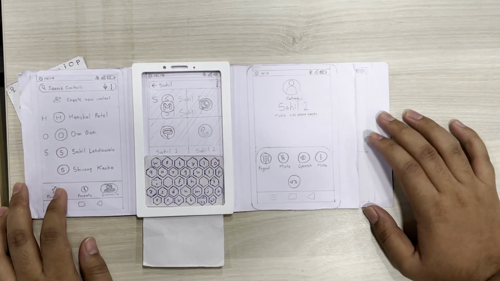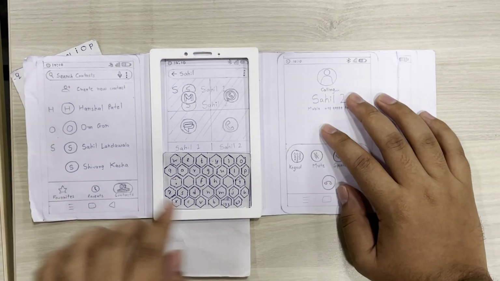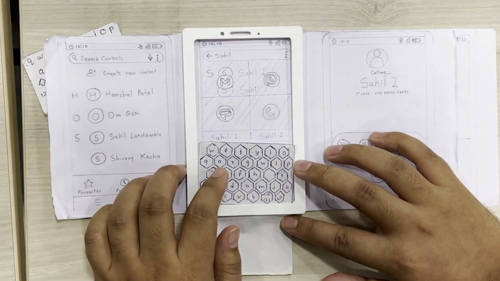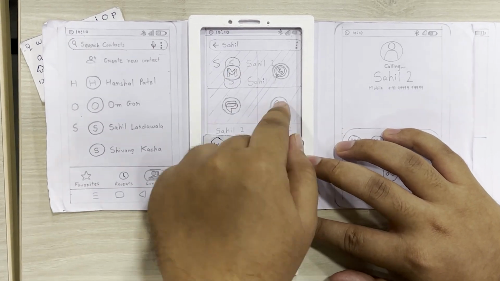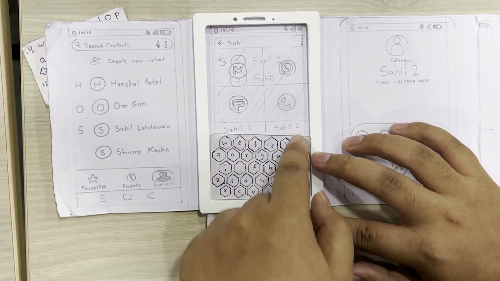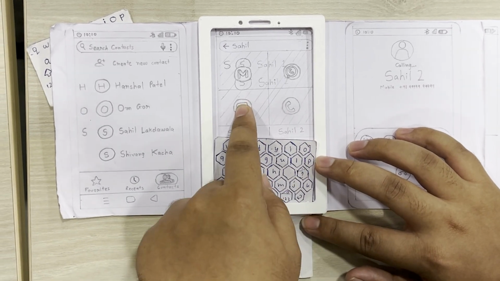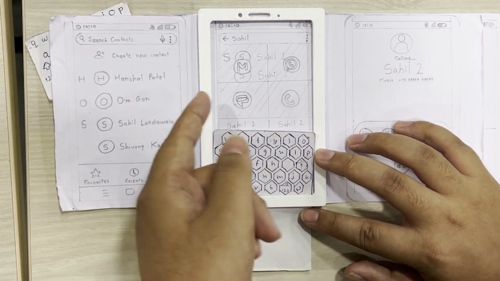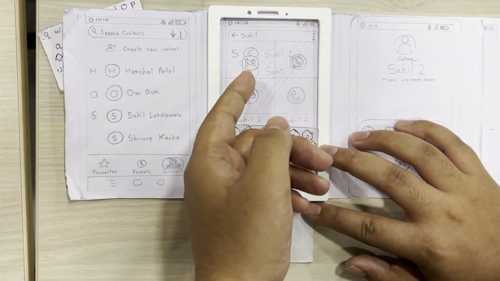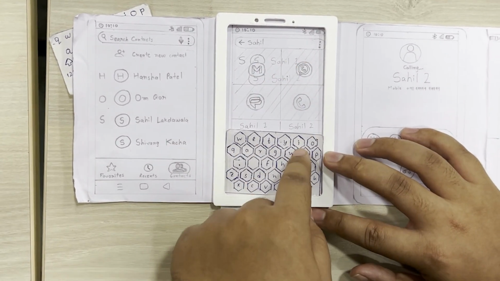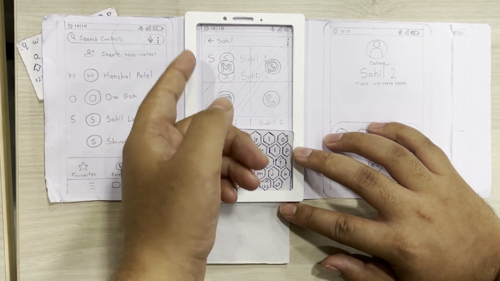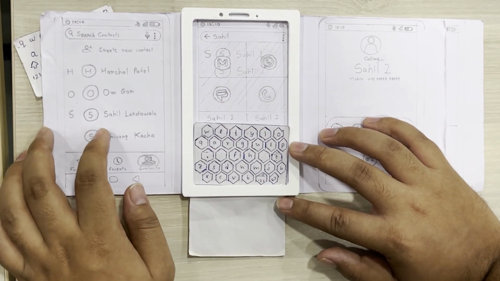If there are multiple Sahils, like Sahil 1 and 2, and I want to call Sahil 2, I just pass my gesture through Sahil 2. Now I have 4 options. If I stop my gesture in this area, it will automatically call Sahil 2. If I stop in this area, it will message Sahil 2. If I stop in this area, it will WhatsApp Sahil 2. And if I end my gesture in this area, it will automatically open the mail section for Sahil 2.